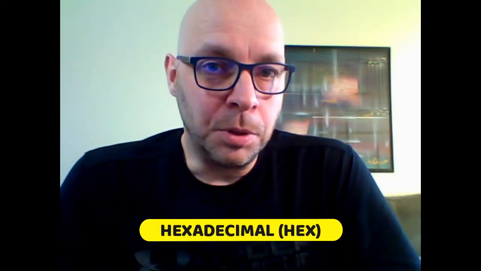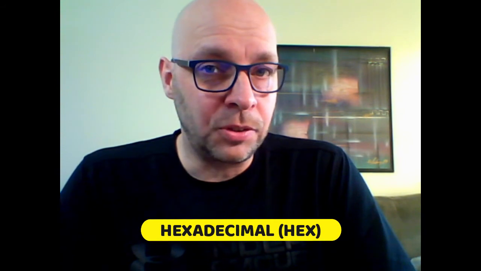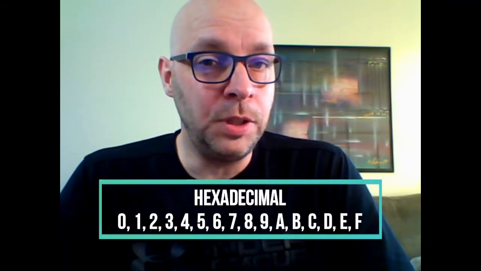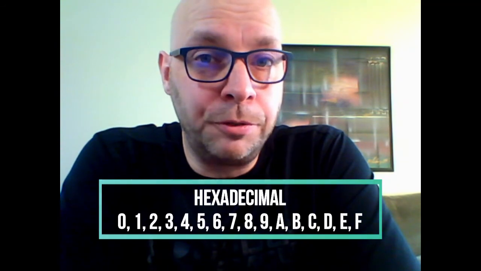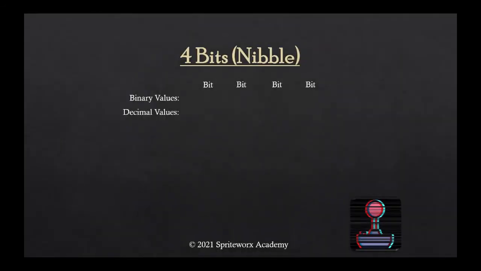Now that we've discussed bits and bytes and binary, let's talk about hexadecimal. Since hexadecimal is the base 16 counting system, where each character can have one of 16 possible unique values, if you are now familiar with binary and you want to be able to count from 0 to 15 in binary, you need 4 bits in order to do that.